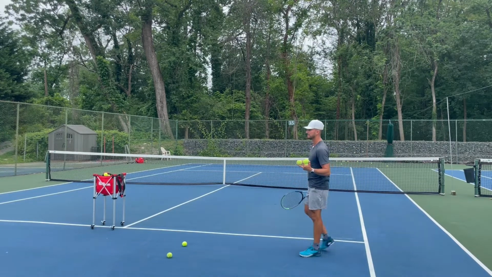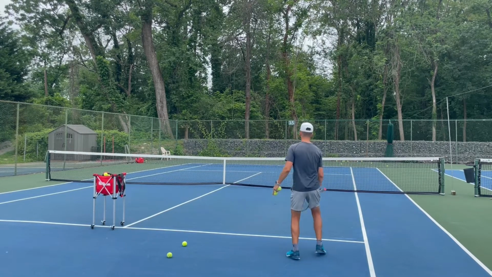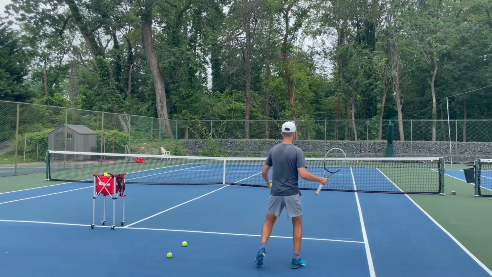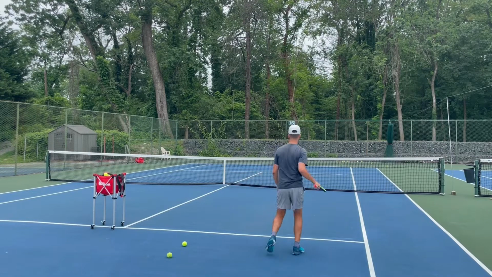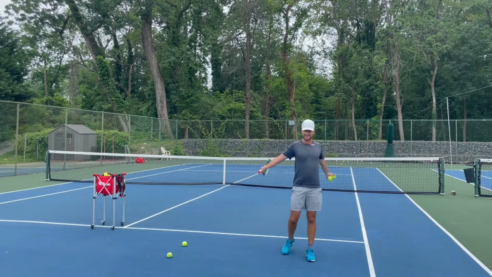So this is where many people go wrong, right? They have the short ball, they hit it, they stop. Or they have the short ball, right? They stop and hit it. And then they try to come to the net, right? If I stop, all my momentum is out the door, right?